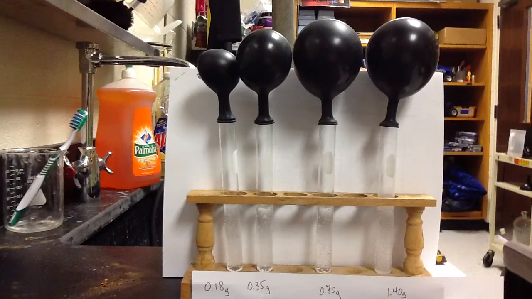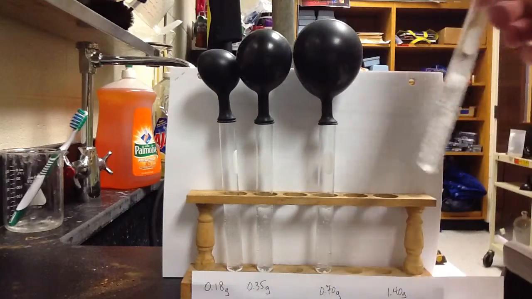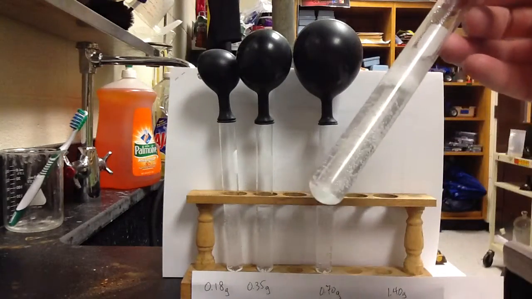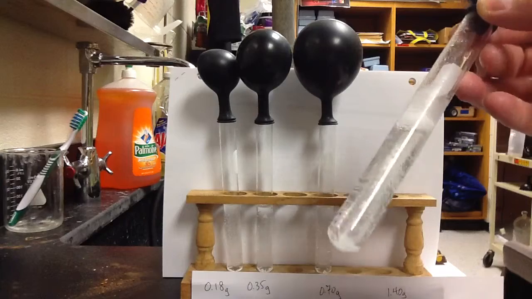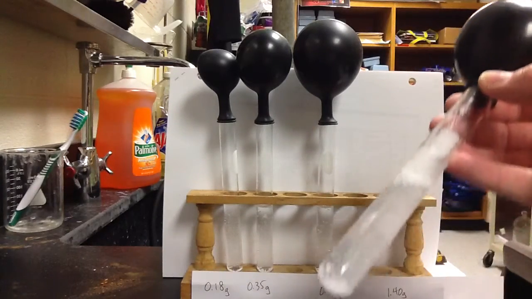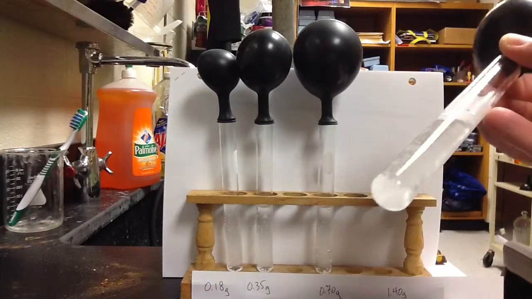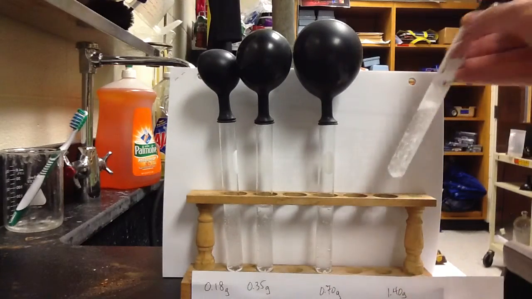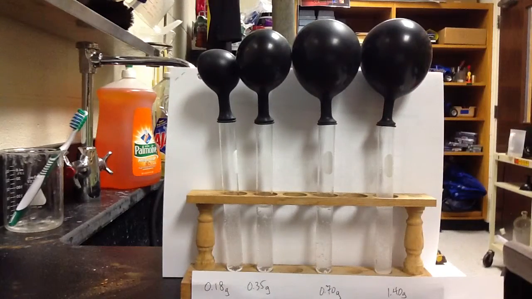Visually we can actually figure out what's going on in terms of limiting and excess reactants. So in test tube 4 here, I'm just going to pick this one up, and what you'll notice in test tube 4 is that there's some solid baking soda left over here on the bottom. And so what that is showing us here is that there's excess baking soda in this test tube. So when you can see it, it's very easy to identify the excess reactant. But how could we tell if there's excess vinegar in any of the other ones?